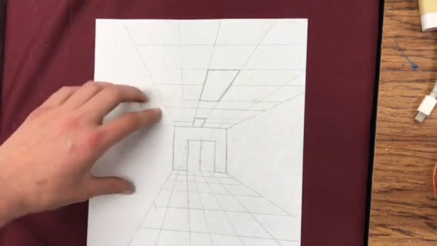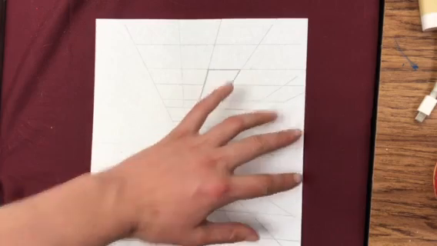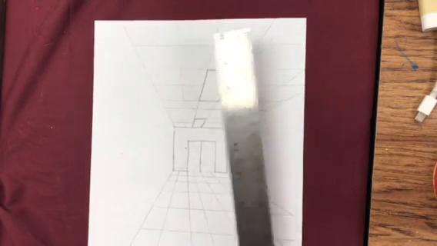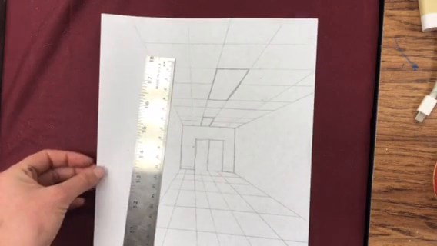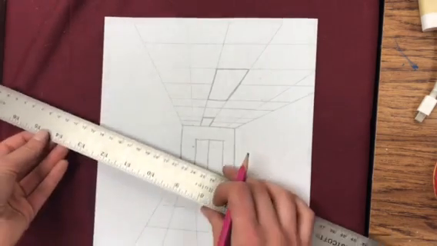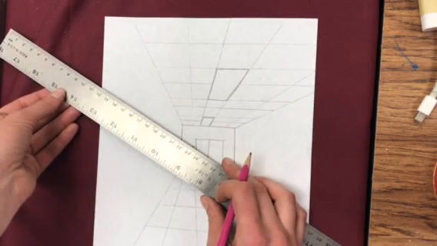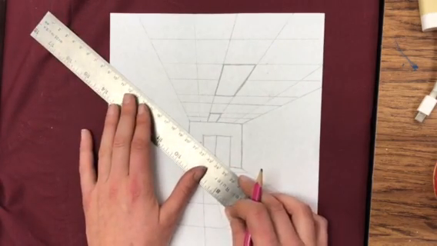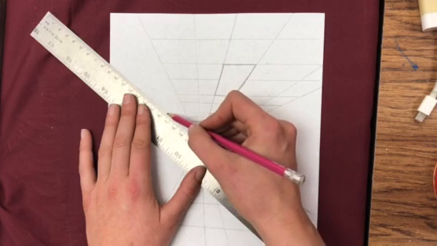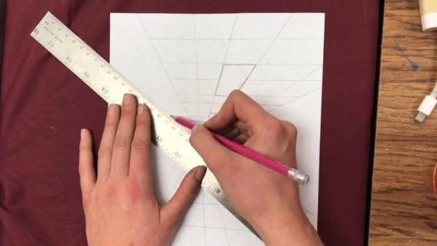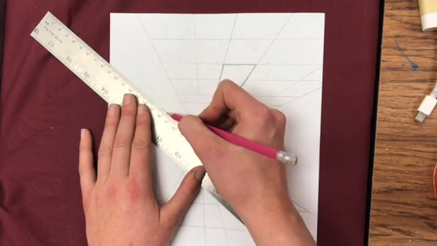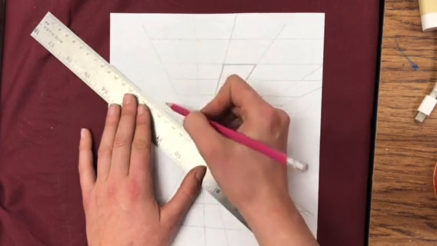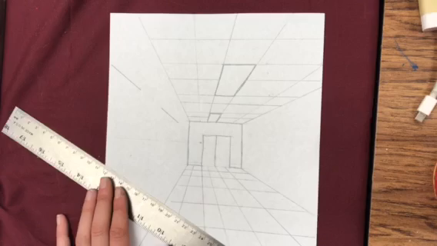Now instead of doing the cinder blocks like we have in the hall, I'm going to show you how to draw a door and a window. So we're going to be working with vertical lines and converging diagonal lines again. What trips people up here is number one, the vanishing point again, because they know that the top of a door is actually straight in real life, but because this is an illusion, it looks slanted.